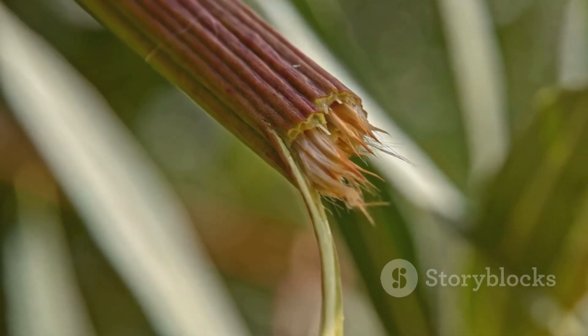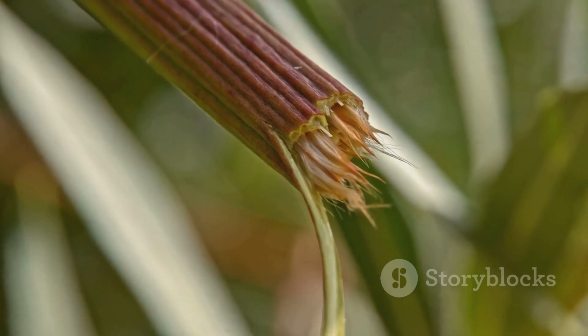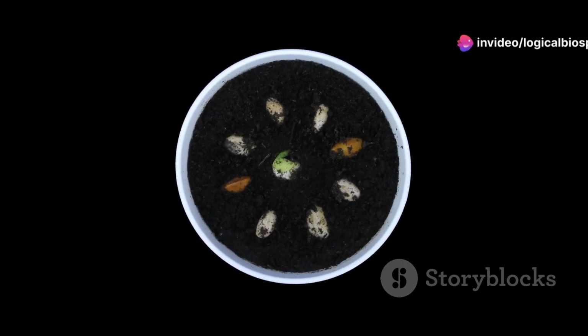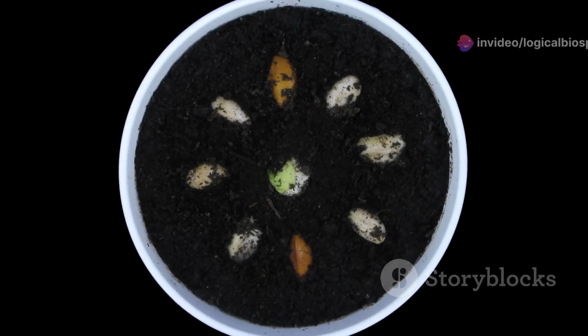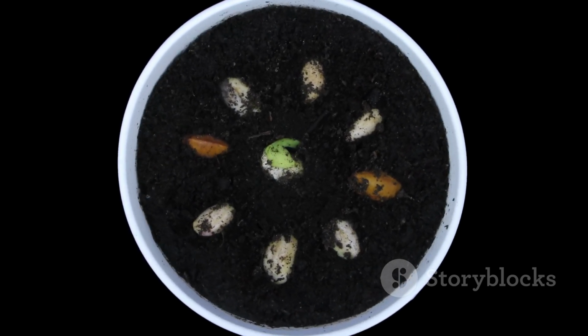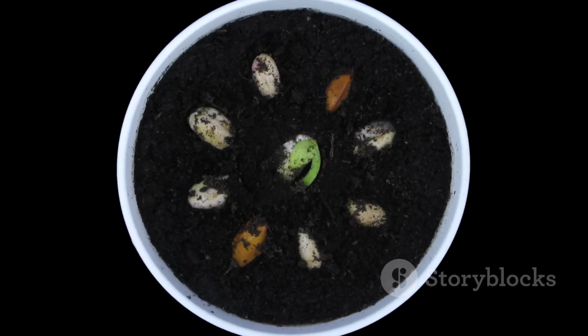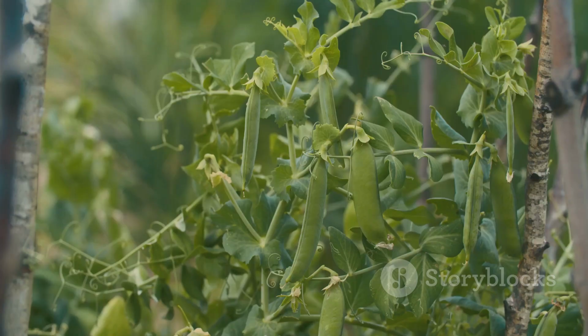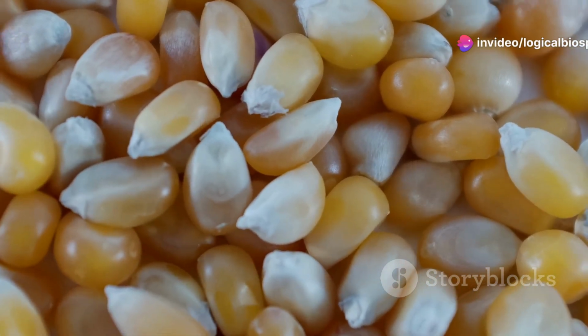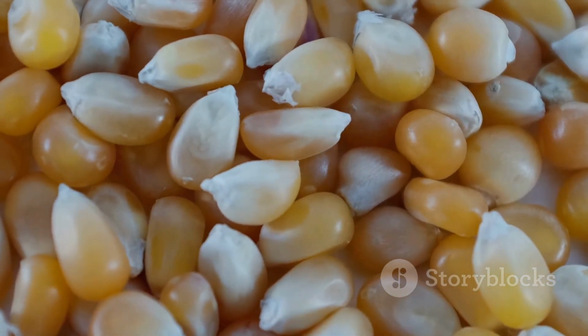Seed coat, the outer protective layer of the seed. Embryo, the young plant inside the seed, consisting of the radicle, which becomes the root, the plumule, which becomes the shoot, and cotyledons, which store food for the developing plant. Endosperm. In some seeds, the endosperm stores additional food for the embryo. Examples include coconut and maize. Dicotyledonous seeds have two cotyledons, such as pea and bean. Monocotyledonous seeds have one cotyledon, like maize and wheat.